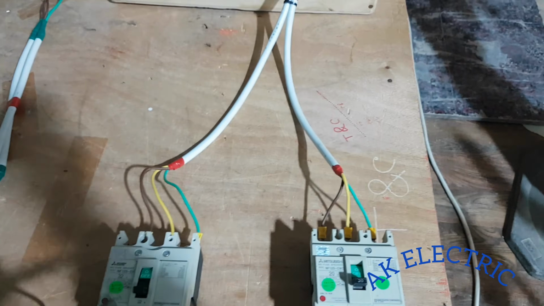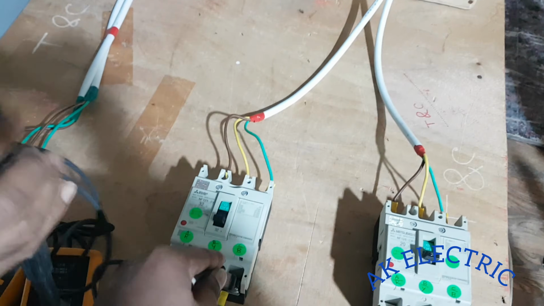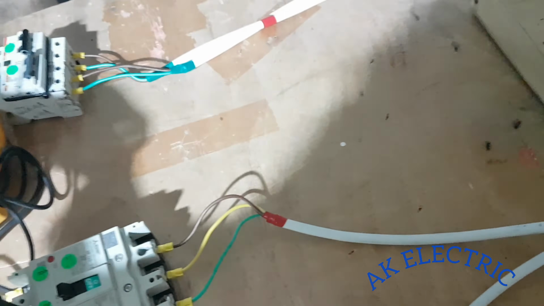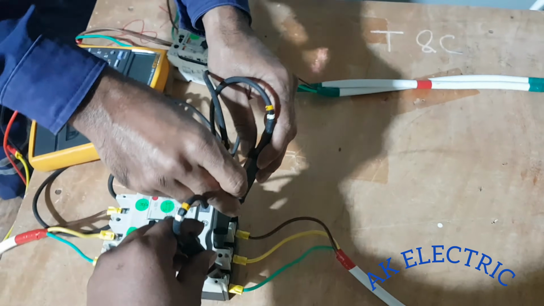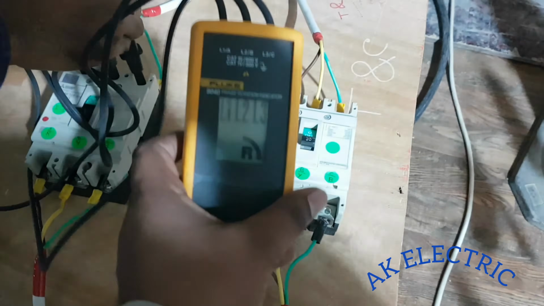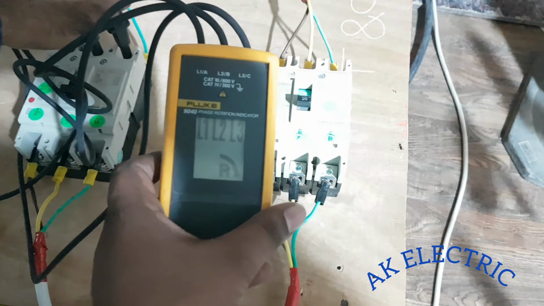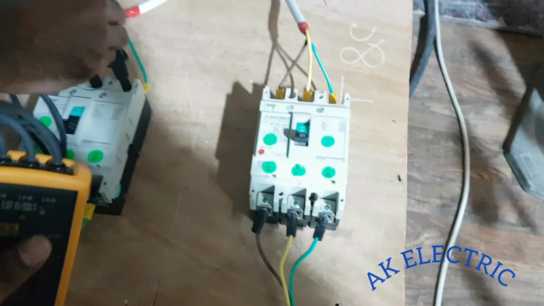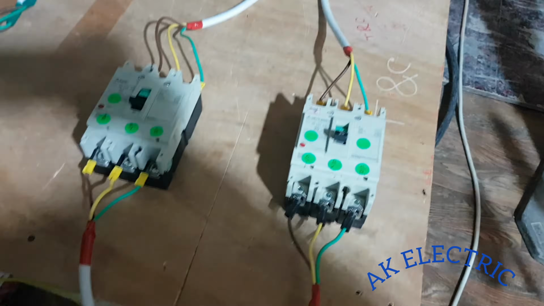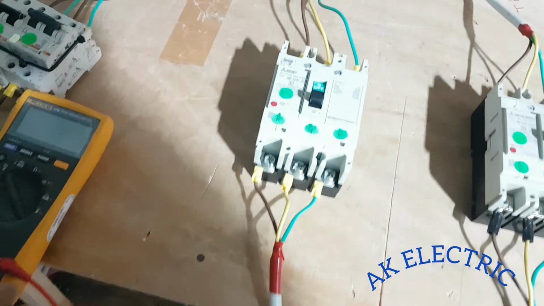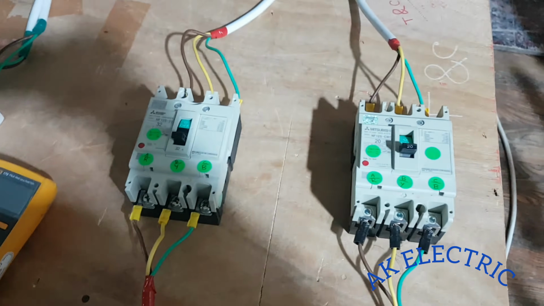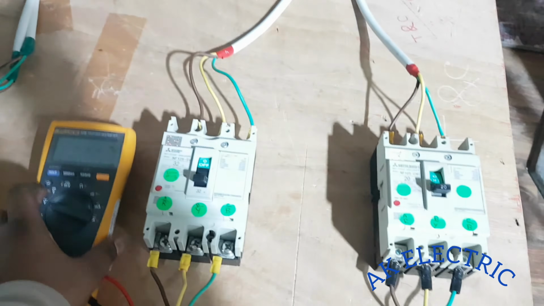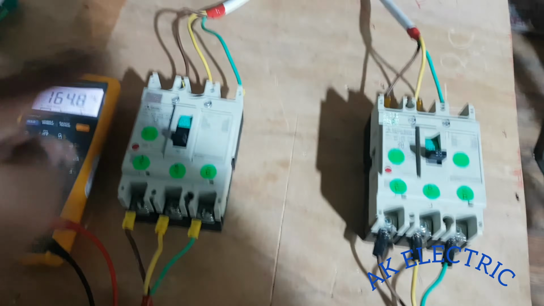Now this is L3. L3 you should connect to the 3-phase line. Connect here on the front side, the input side. Okay, connect. Now the meter shows clockwise direction. Clockwise direction means this phase sequence is correct. Also you have to check how much voltage is available. First put the meter in AC voltage and check phase to phase. The 3-phase voltage you have to check.